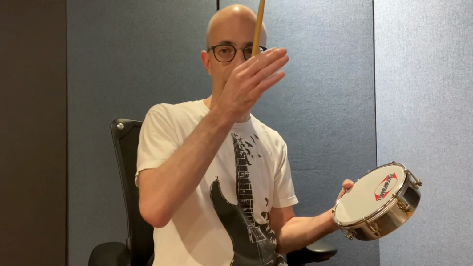So we're gonna go loud, soft, soft, loud, loud. Loud, soft, soft, loud, loud. But the last loud there, which is on the downbeat, is louder than the note before it. So loud, soft, soft, loud, loud. The downbeat is the loudest. Loud, soft, soft, loud, loud.